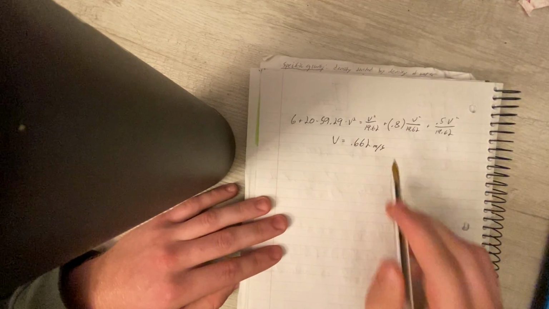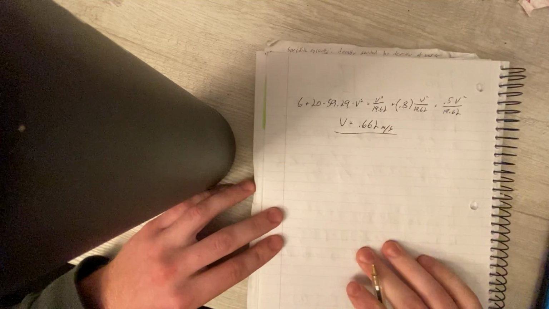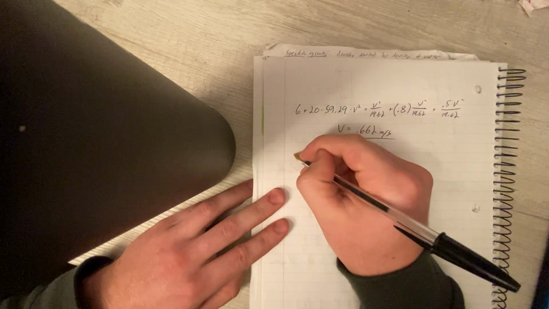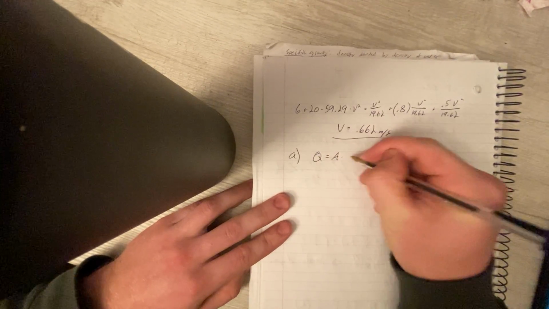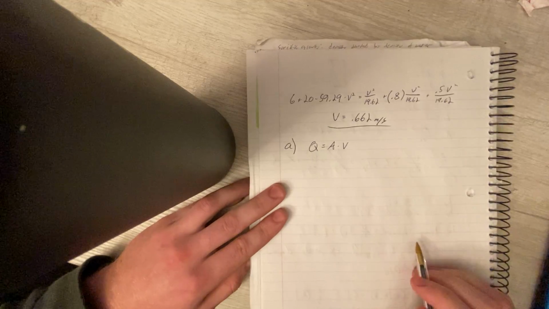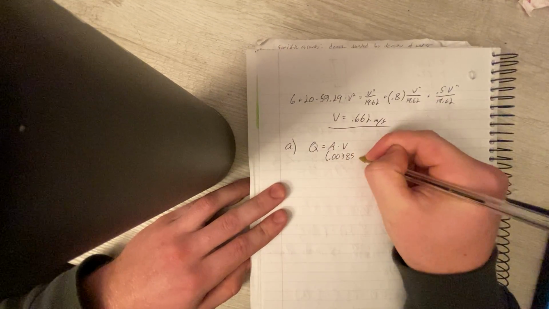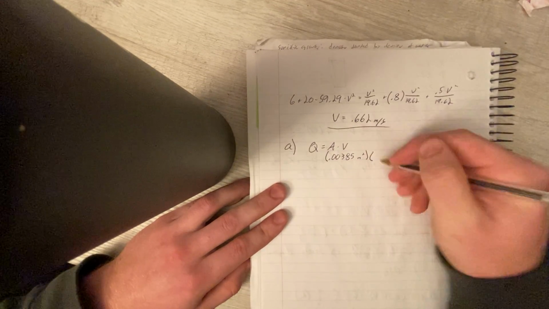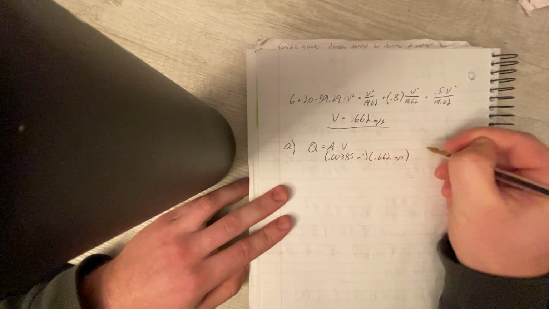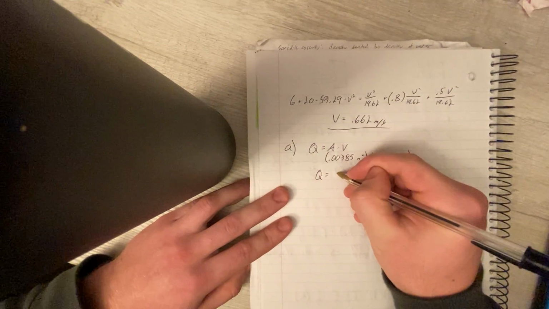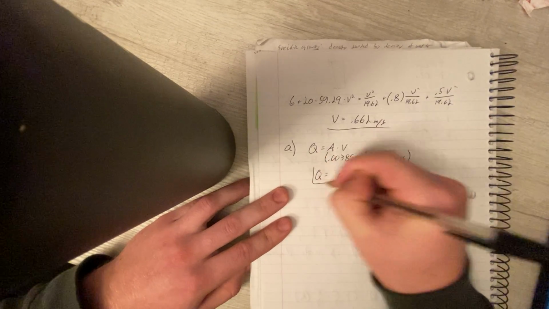And now that we have this, we can solve A, B, and C of our question. So A is the volumetric flow rate, and we know that's area times velocity. So if we have an area of 0.00385 meters squared times a velocity of 0.662 meters per second, we have a volumetric flow rate of 0.0025 meters cubed per second.